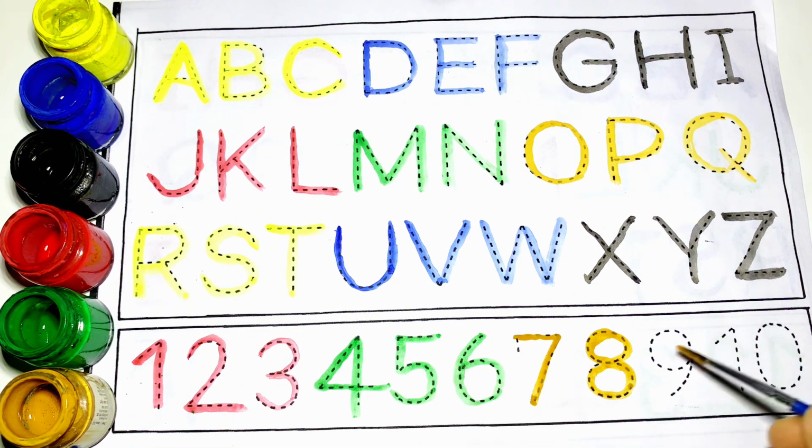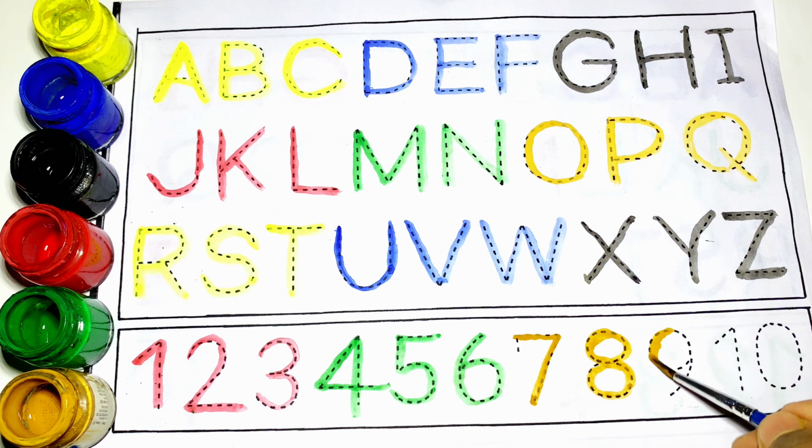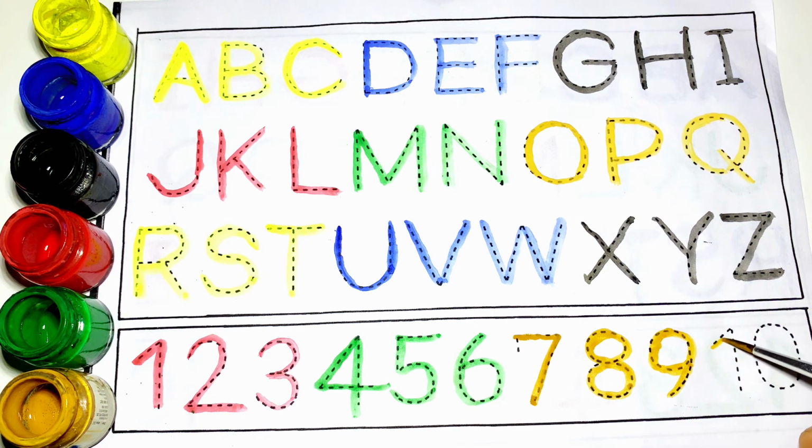Kids, now draw 9. N, I, N, E, 9. 10. The number 10. T, E, N, 10.